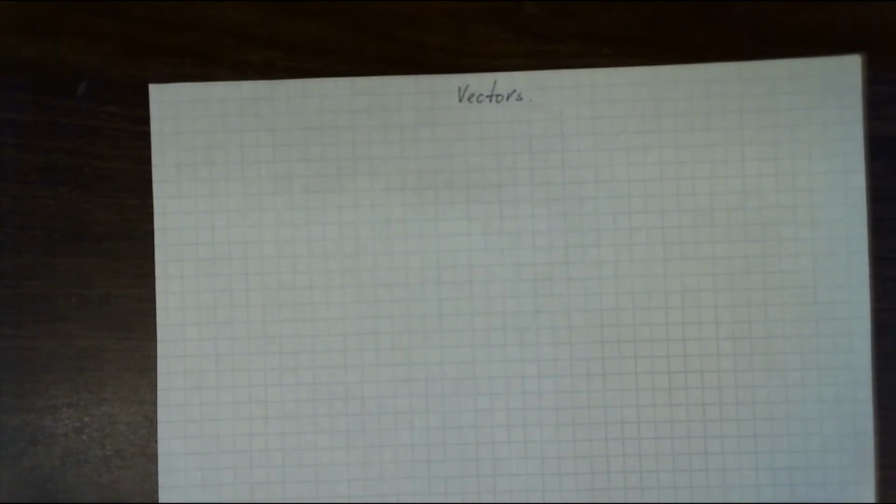Vectors are actually mathematical objects. Nevertheless, physics uses the concept of vector very extensively. So, what is a vector? A vector is a class of object which is characterized by 2 parameters.